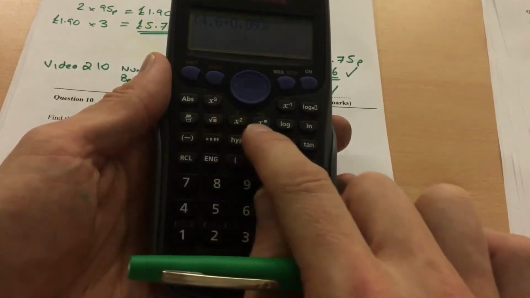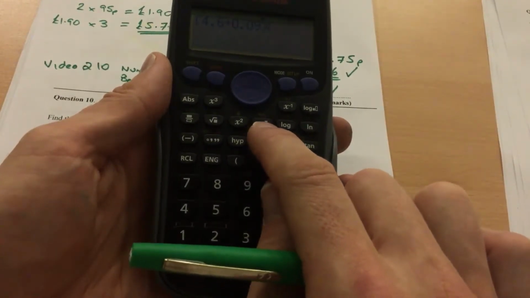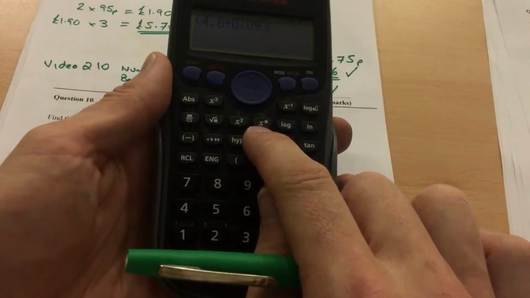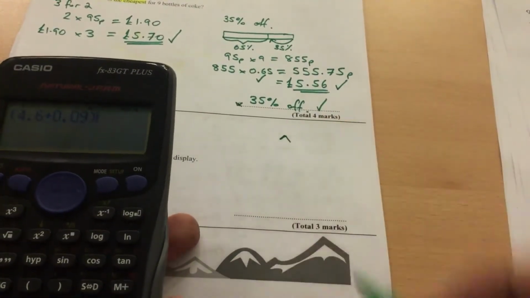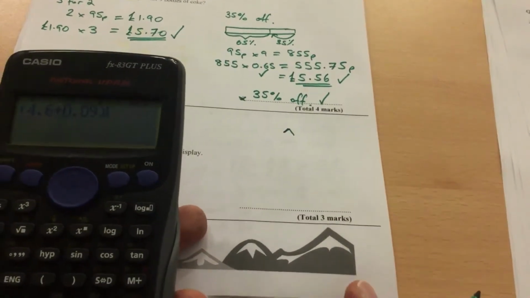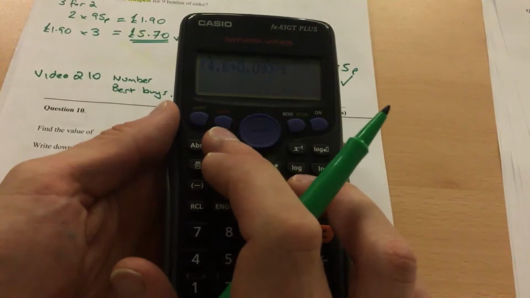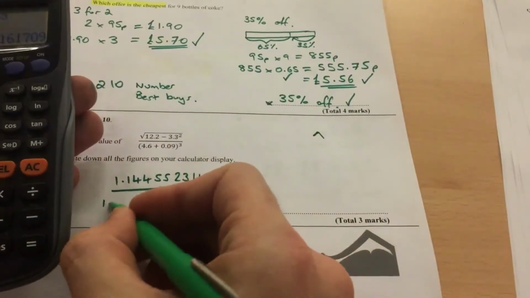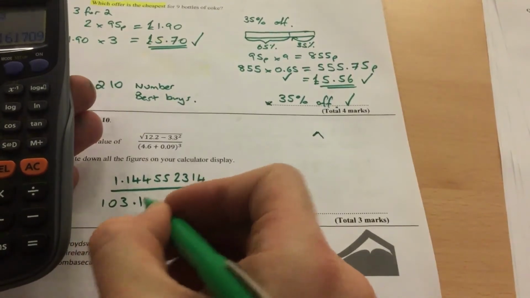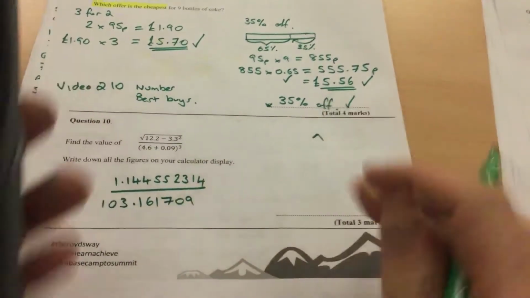Another way of doing that is doing x to the power and then typing 3 in, but also some calculators have this symbol, which means to the power of, hence get used to using your calculator. So for my one, I'll press the cubed button, equals, and it gives me 103.161709.